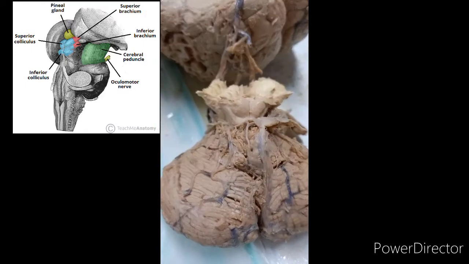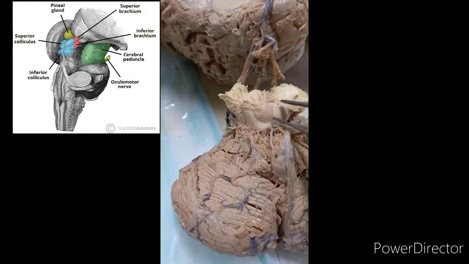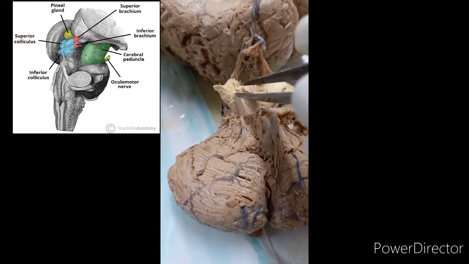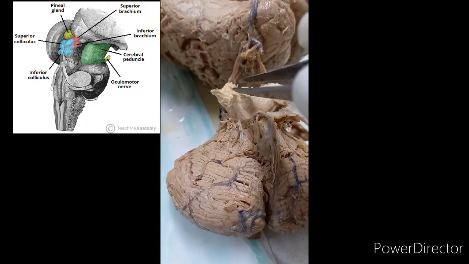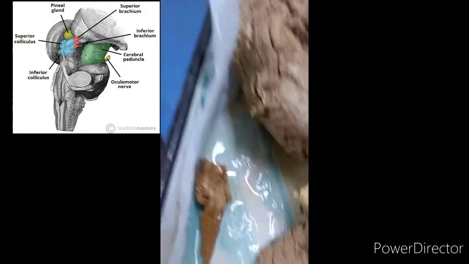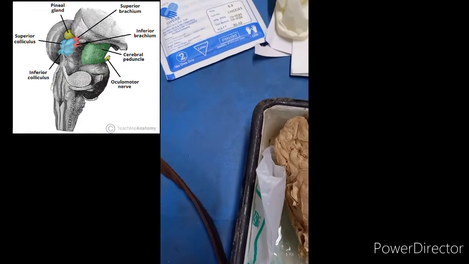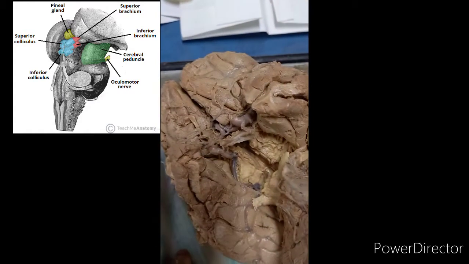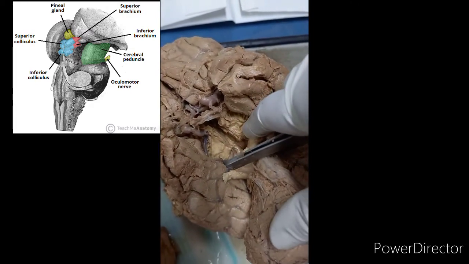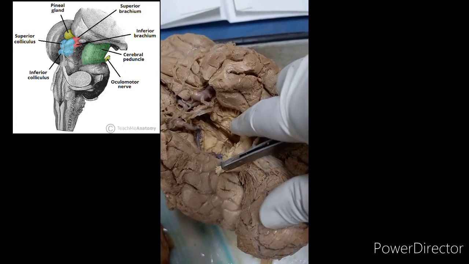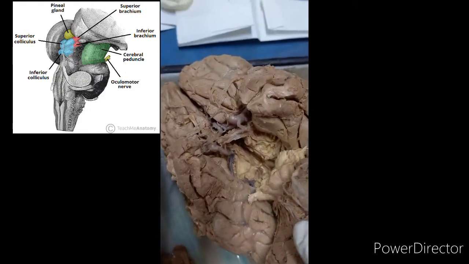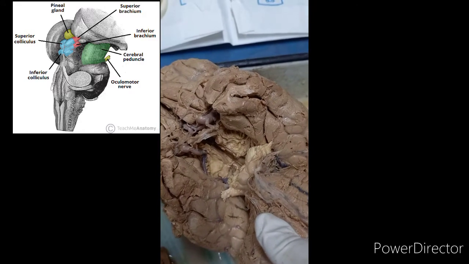Now, from this superior colliculus in the dorsal aspect of the midbrain, one white fiber bundle goes towards the thalamus at the metathalamic part, in the lateral geniculate body. So, if the viscera placed like this, from this superior colliculus, one white fiber goes towards the metathalamus in the lateral geniculate body, and it takes part in the visual reflex.